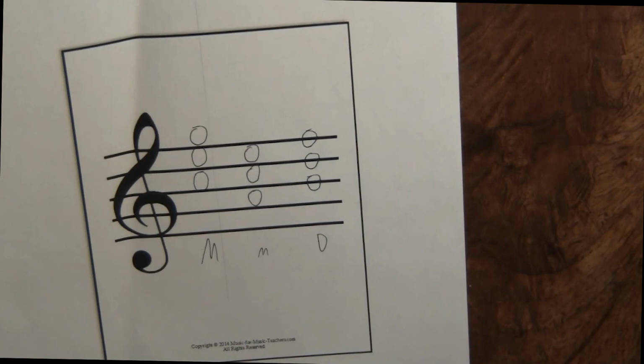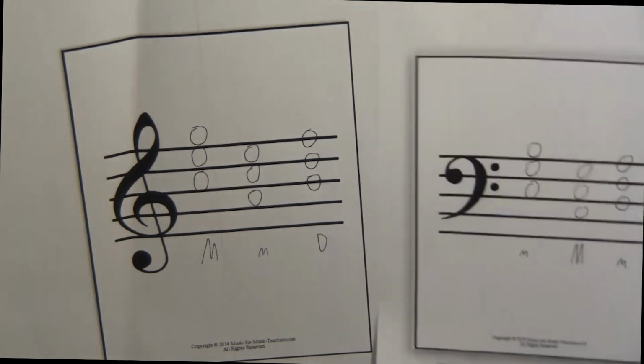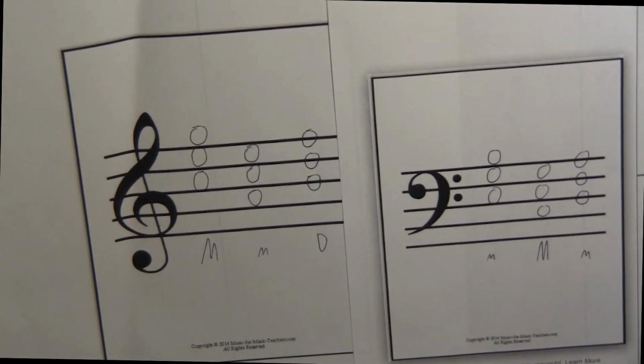Do you remember this image from before of how we could potentially represent some harmonies on the staff? Well, if simply all we do is change the treble clef to a bass clef, we now get different chords with the same images.